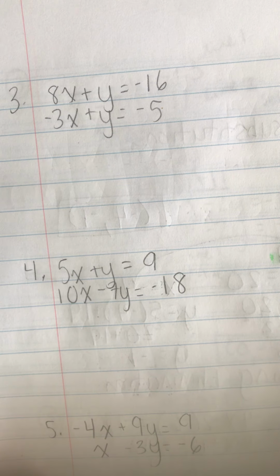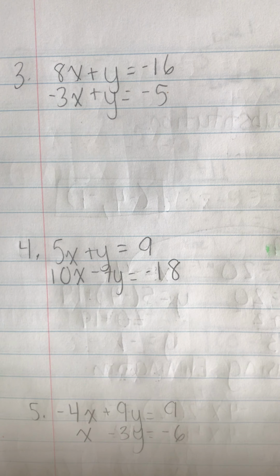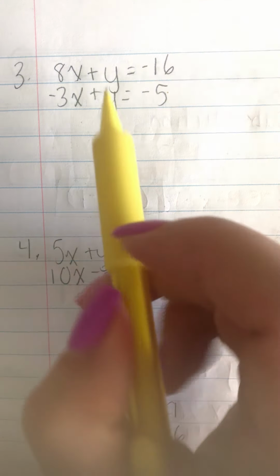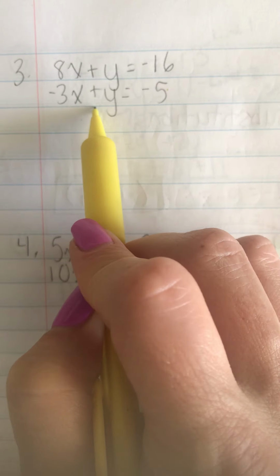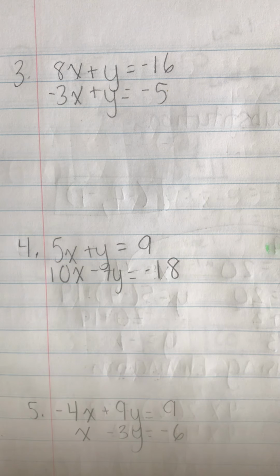3. 8x plus y equals -16. And -3x plus y equals -5. So if you look at the x's, are they the same number but opposite sign? No. Look at y. Are they the same number but opposite sign? No, but they are the same number. This is both +1 and this is both +1. So I need to make one of them a negative. How do I do that? I'm going to multiply by -1.